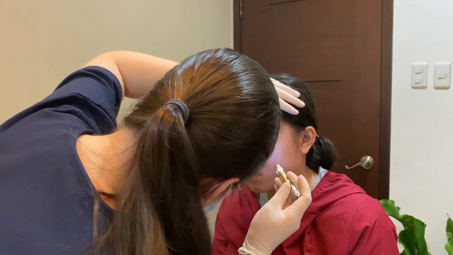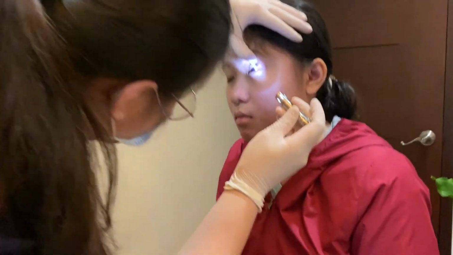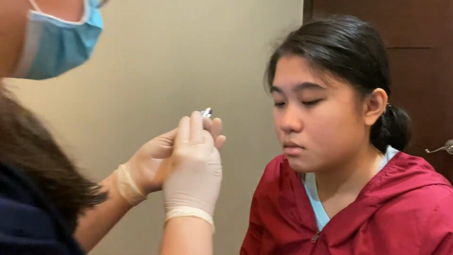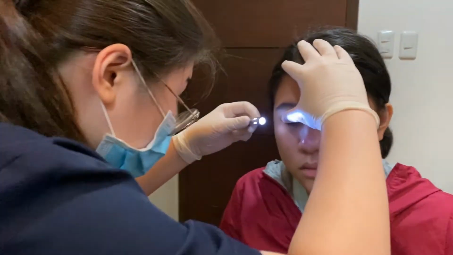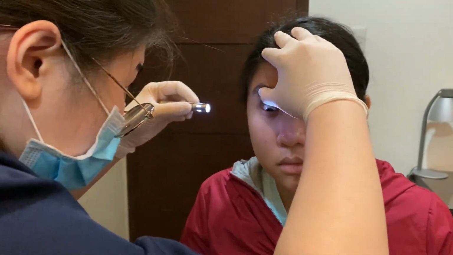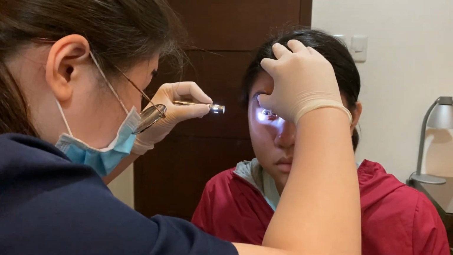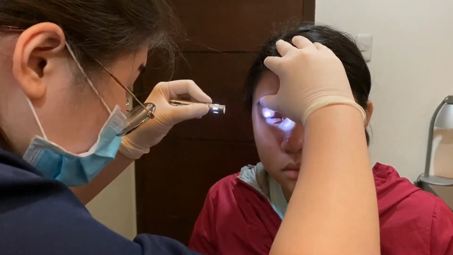Pull up the upper lid of each eye to expose the superior sclera and conjunctiva. Using a pen light, inspect the sclera and the conjunctiva of the upper eyeball for color, vascularity, and swelling.